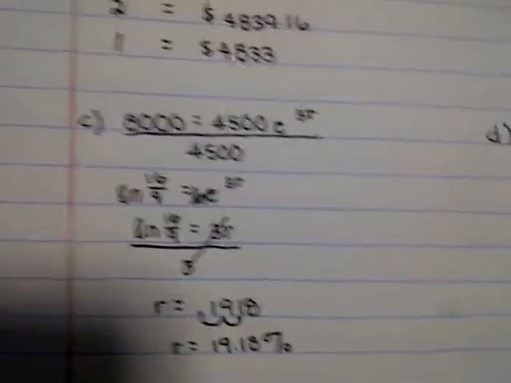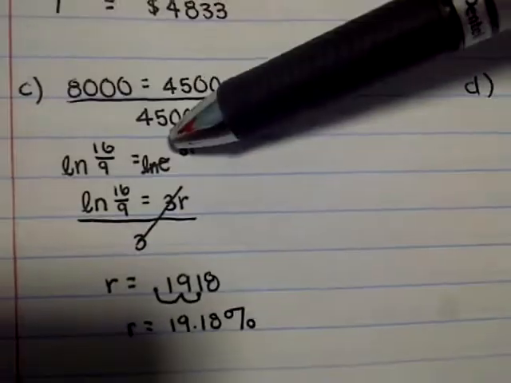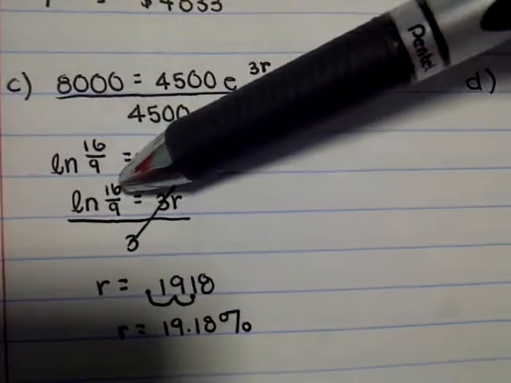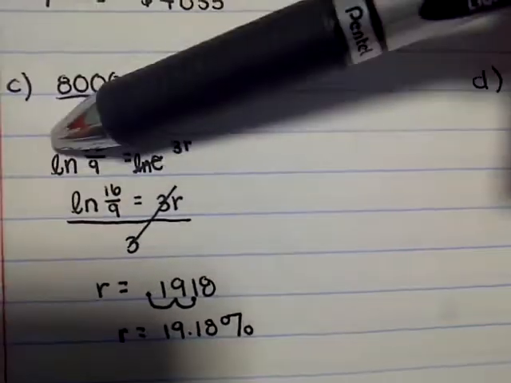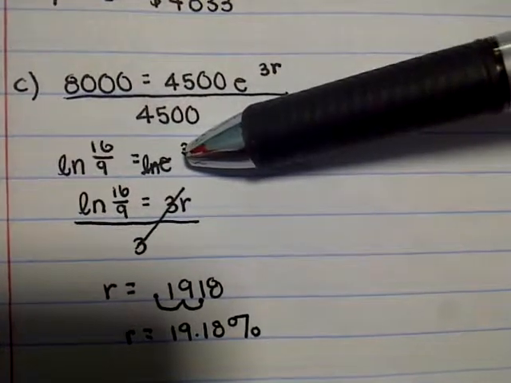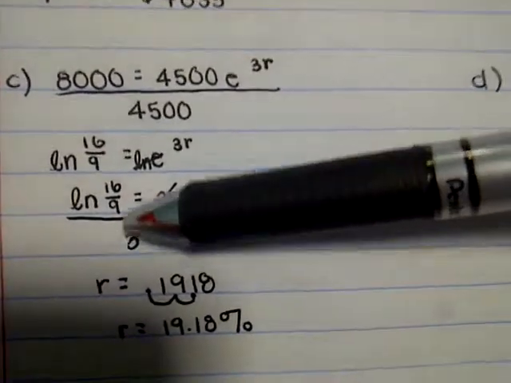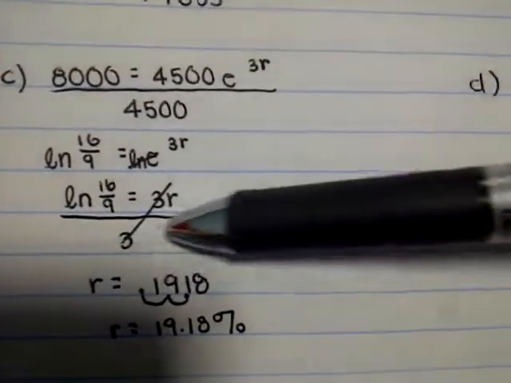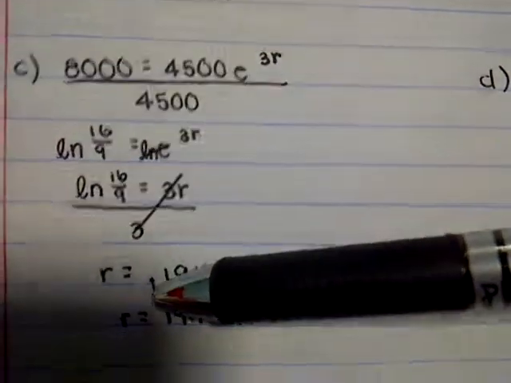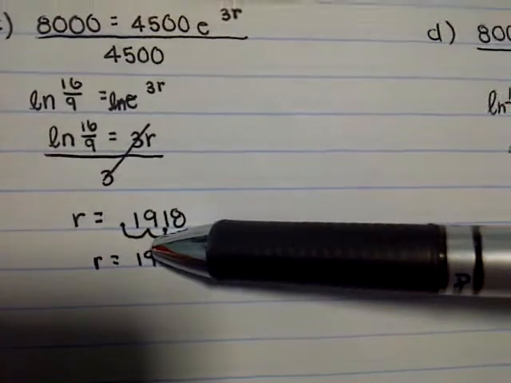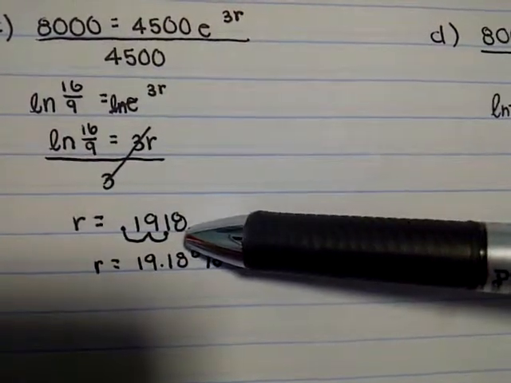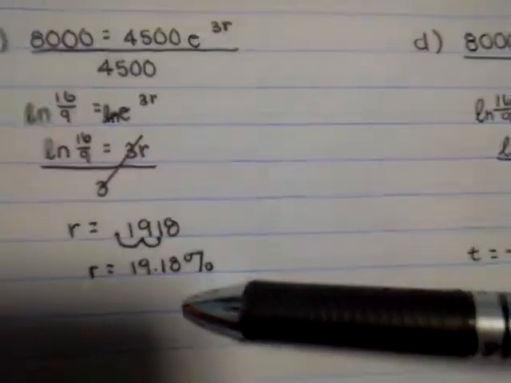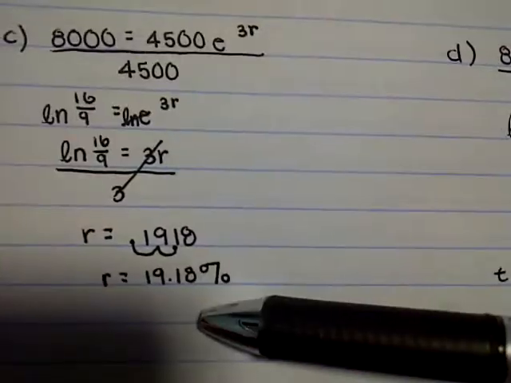Next, you need to get rid of the e, so you have to take the natural log of both sides. You put ln here and ln over there. You cross out the ln e here, and you should be left with ln 16 over 9 equals 3r. You divide by 3 on both sides, and r should be 0.1918. You move the decimal 2 places to get the interest rate of 19.18%.